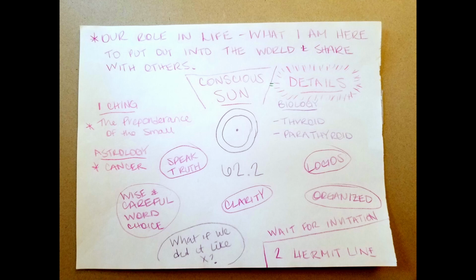And the gate of details looks like things like organized, speaking truth, wise and careful word choice, asking questions like, what if we did it like this? And clarity. So it means that what I'm here to put out into the world and share with others is the details that matter the most. And I'm going to express it through my hermit line.